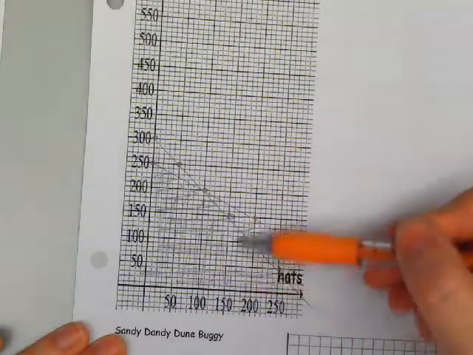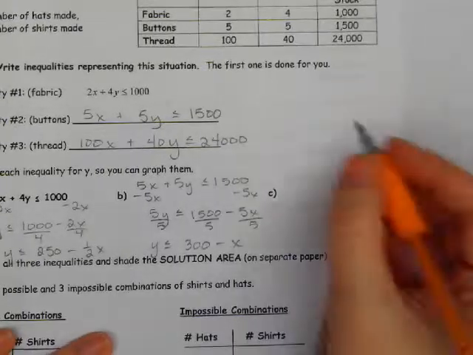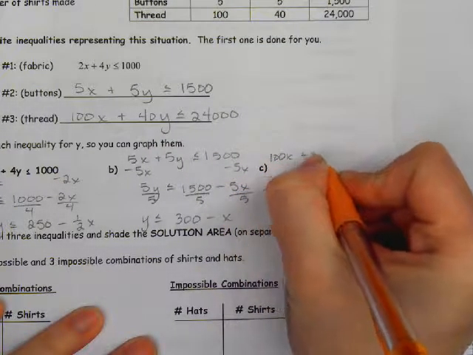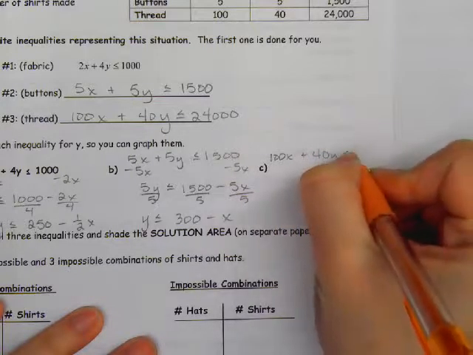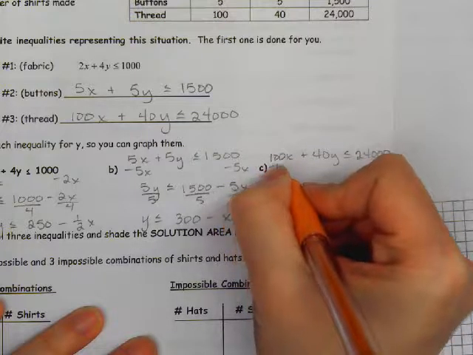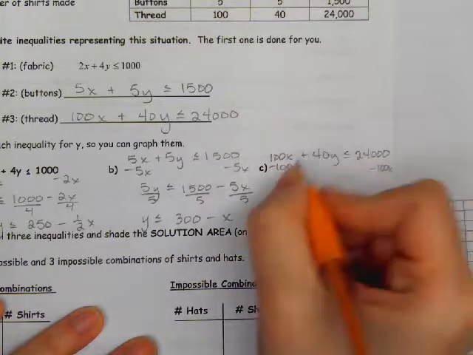Divide both sides by 40. So if I have y is less than or equal to, is that 600? Yeah, 600. And then the 100 over 40, if you actually do that division, you get 2.5.